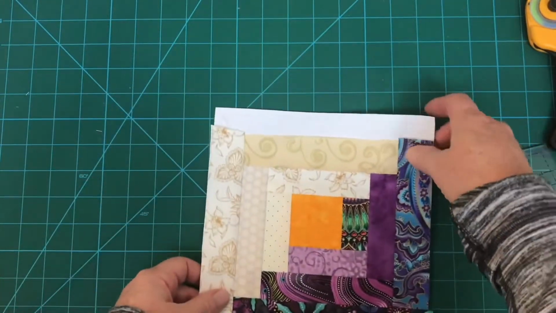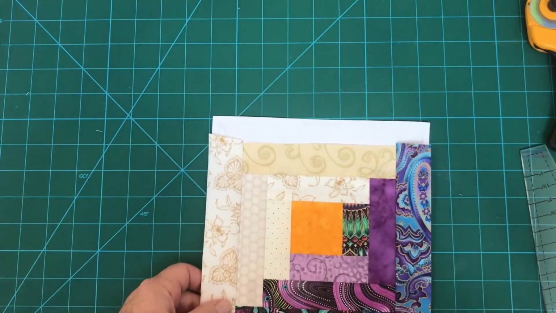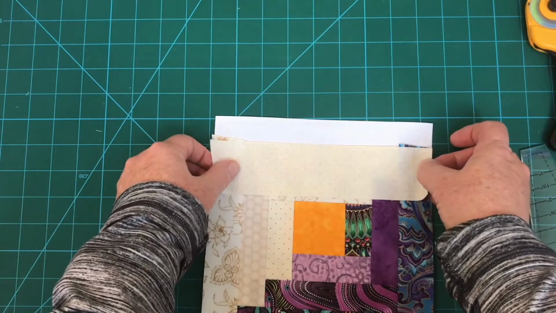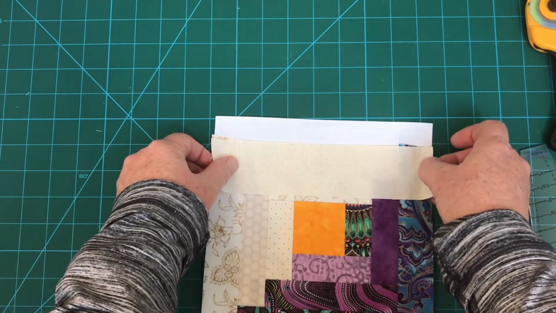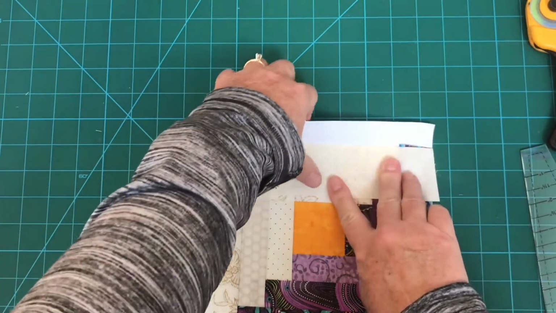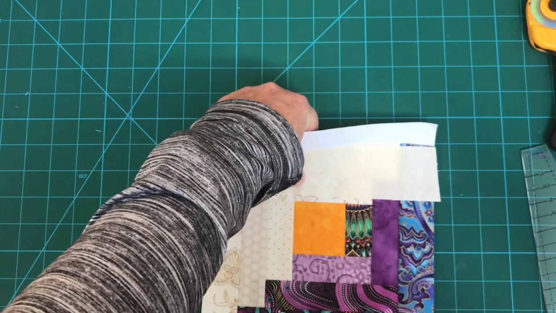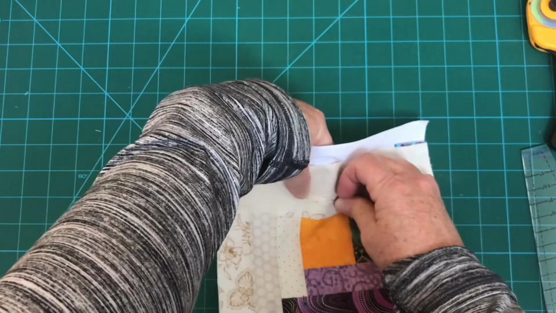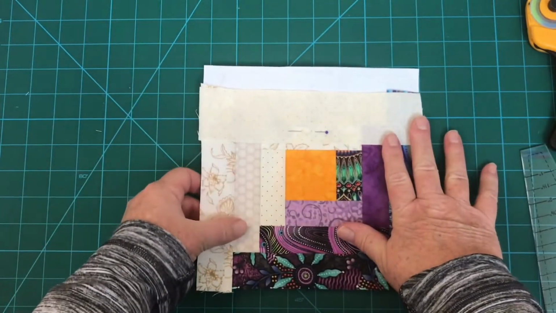And you're down to your last color here. My last color is my number 13. I'm going to lay it along the fabrics that have already been trimmed. And place a pin. And then I'm going to take it back over to the sewing machine.